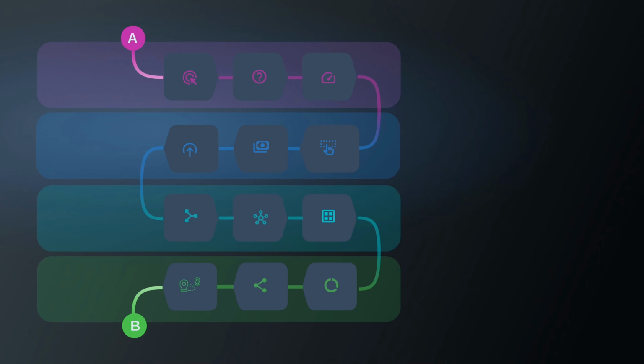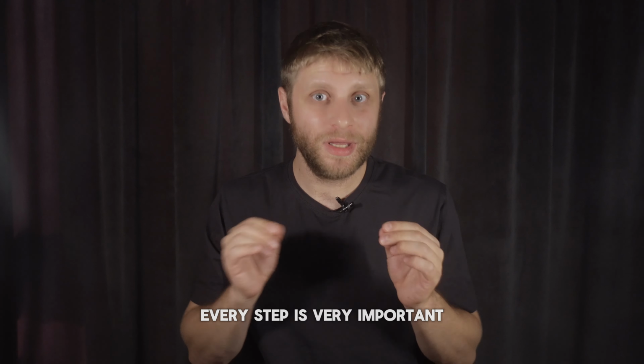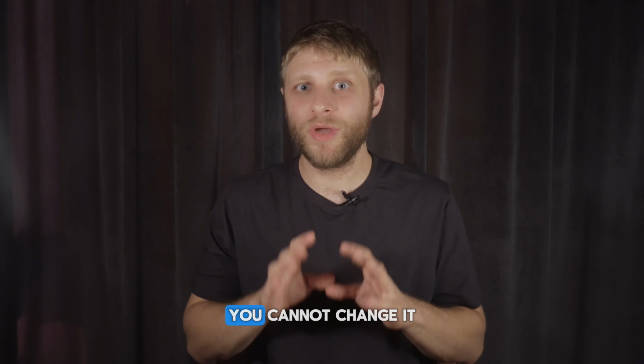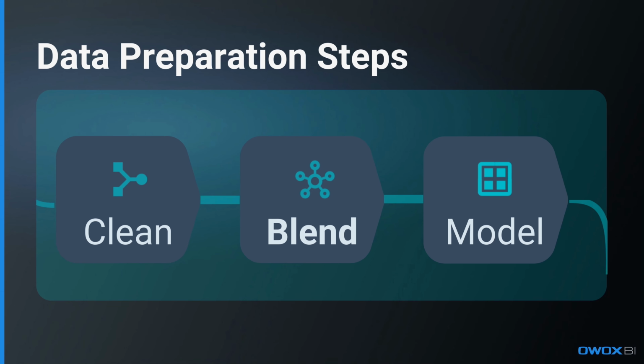You should now understand why we have structured our 12-step framework this way. Every step is very important, and it should be done exactly in this order. You cannot change it. That would hurt your results. Next comes data blending, step 8 in the whole data analytics framework.